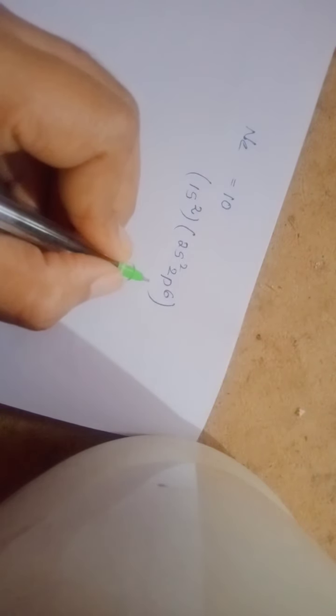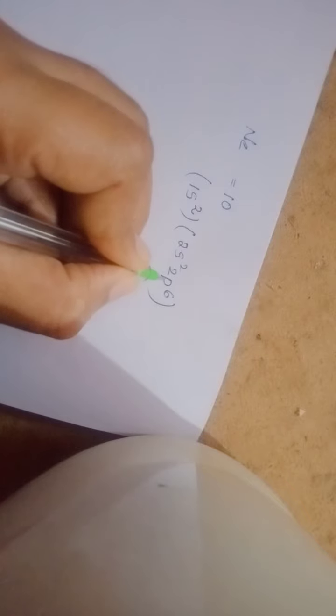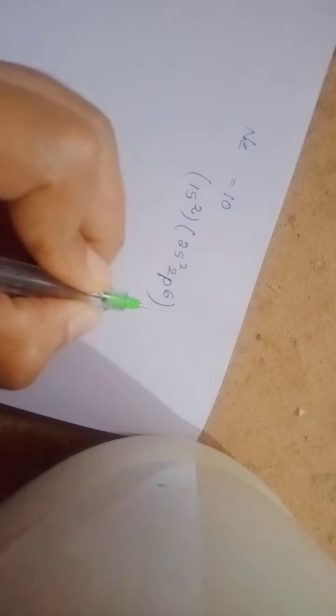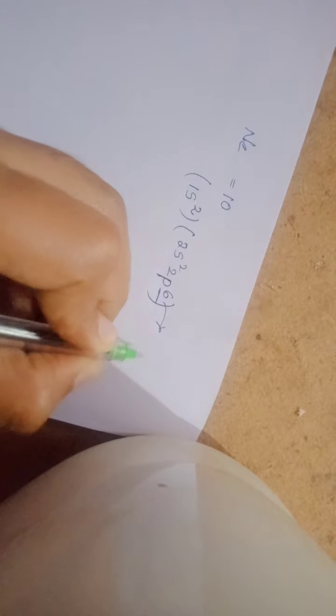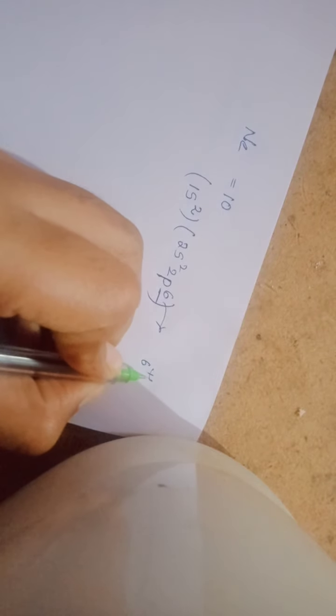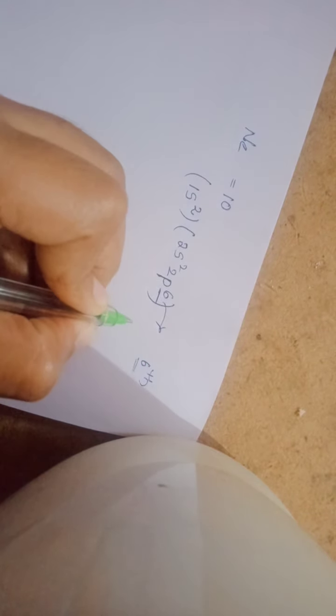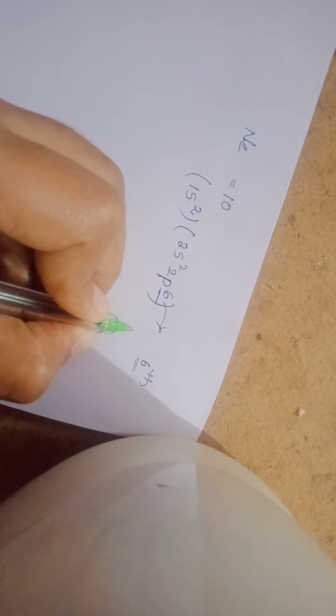Now we have to find the Z effective of a valence electron. Only a valence electron. These 2p6 electrons contain one outer electron, that is the 6th electron. We have to find the Z effective of the 6th electron.